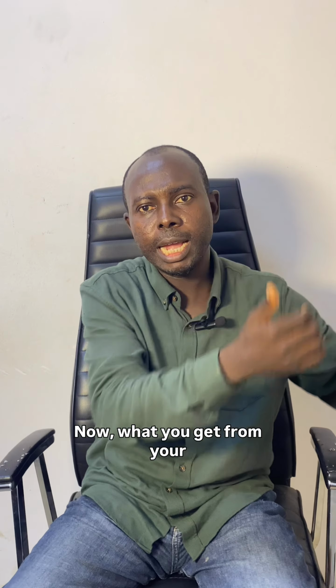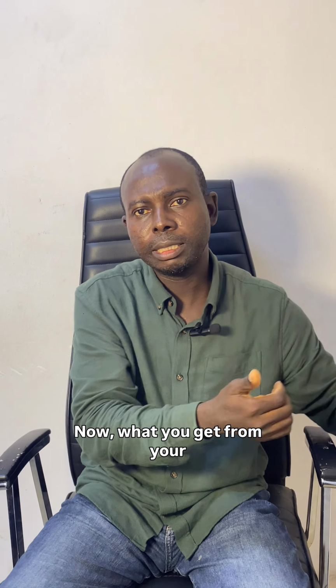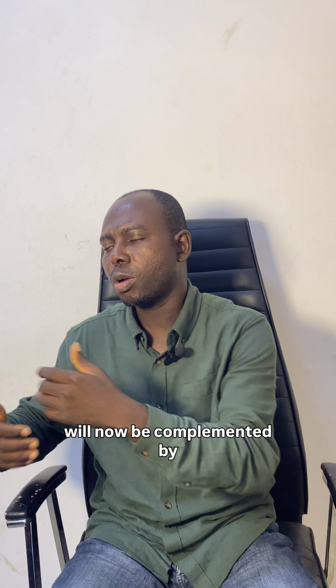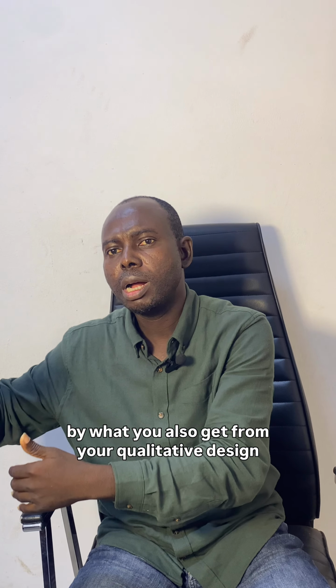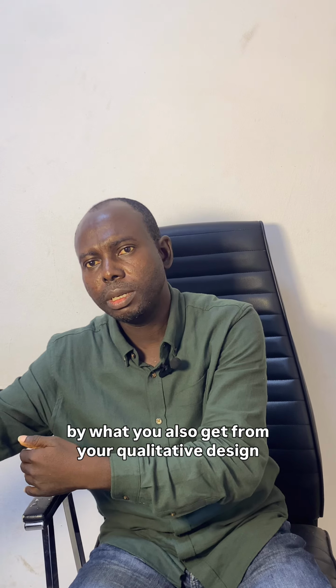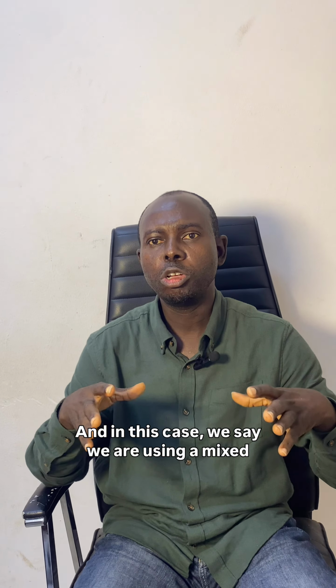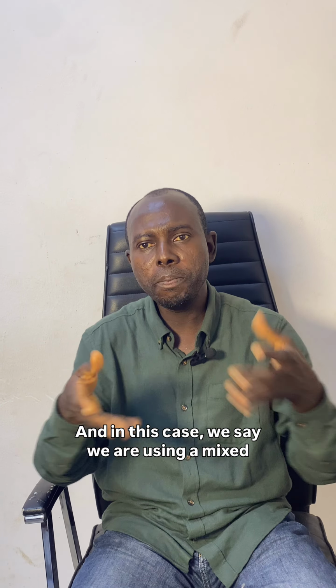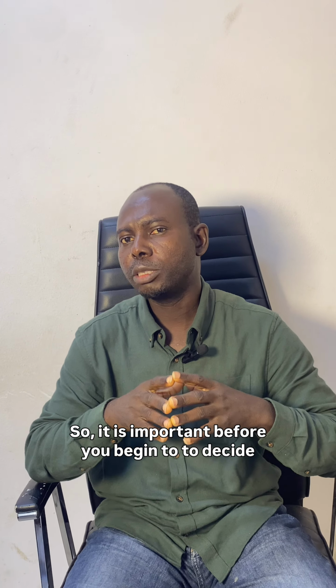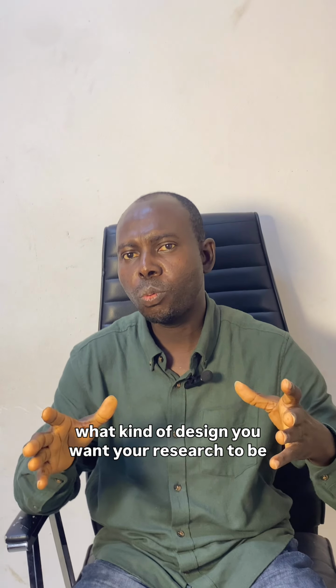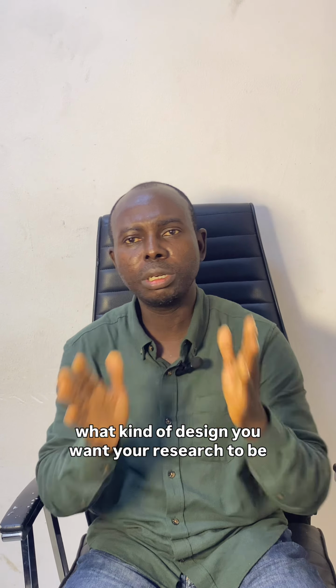What you get from your quantitative design will now be complemented by what you get from your qualitative design. In this case, we say we are using a mixed methods research design. So it is important before you begin to decide what kind of design you want your research to be.